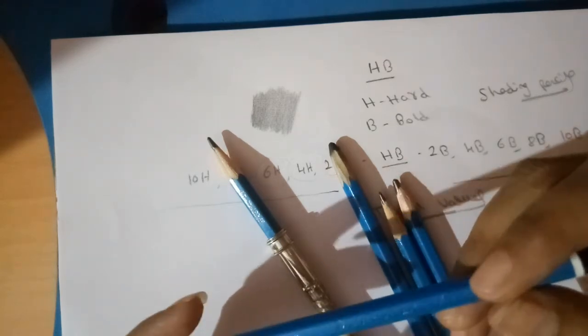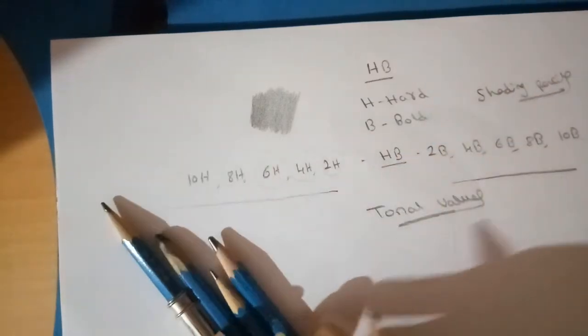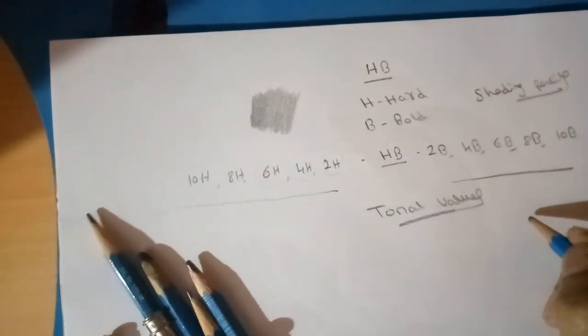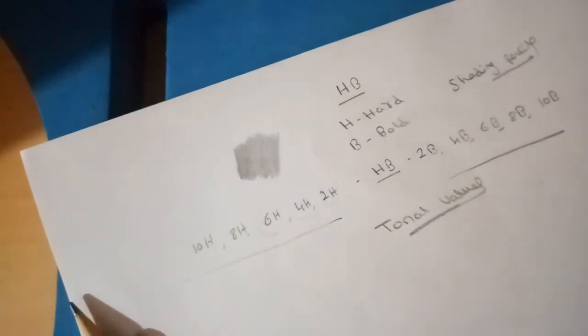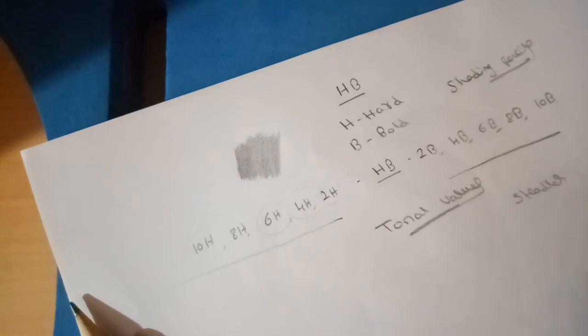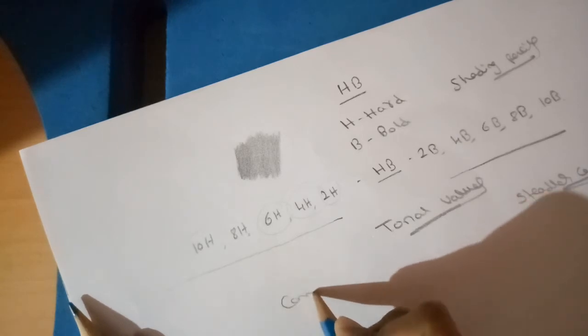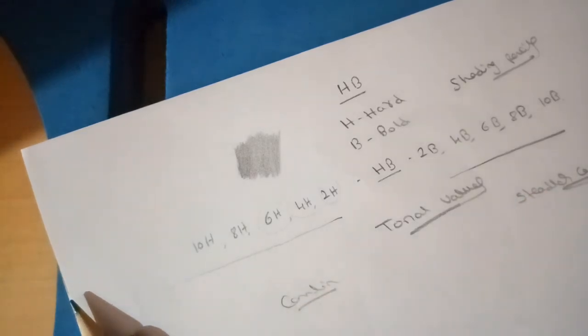Here I am using Staedtler company pencils. Let me explain the difference between Staedtler and any other company like Faber or Camlin. Suppose we take Camlin company pencils.